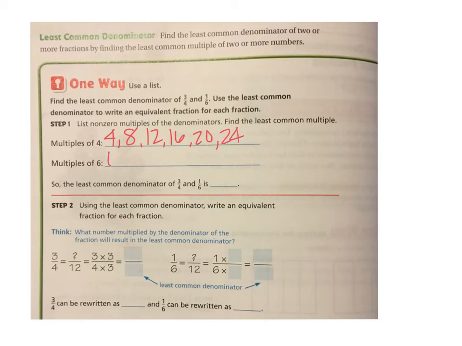Same with 6, okay? 6, 12, 18, 24, and I didn't even have to go that far, right? Automatically, the first one that comes up is 12. They both have 12 in common, and that is the least common multiple that they have. That's the first one that I encountered. I know there's other ones along the way, but 12 was the first one, so therefore it's considered the least. So the least common denominator for 3/4 and 1/6 is 12.